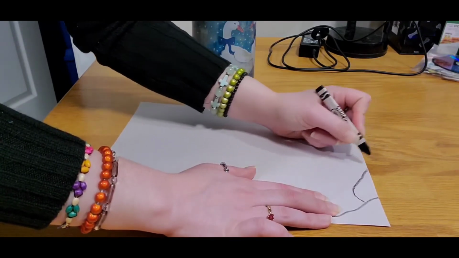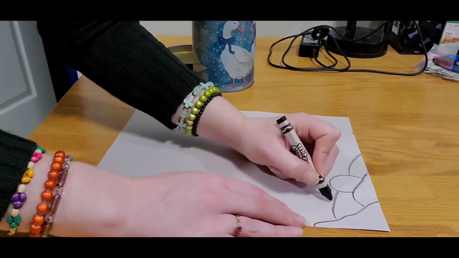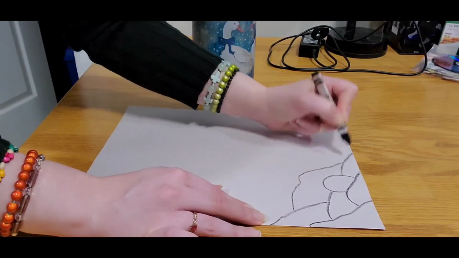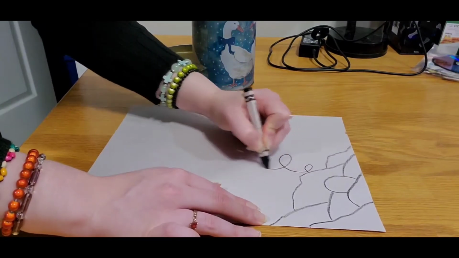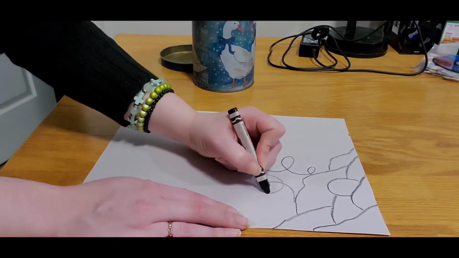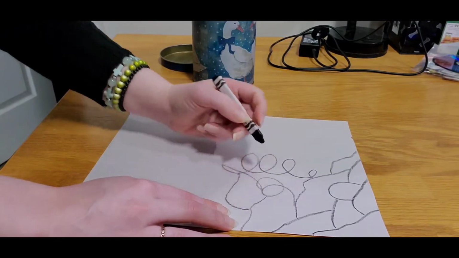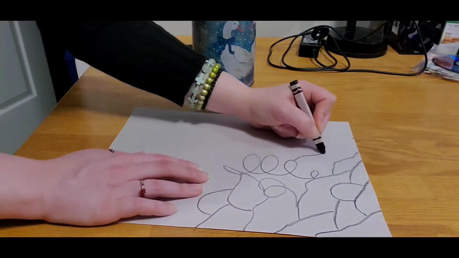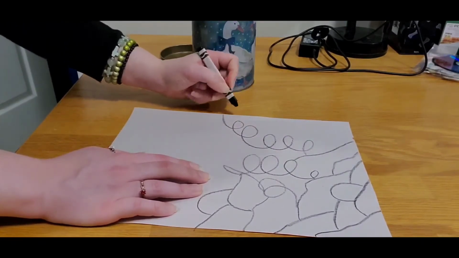Random lines and spots. And squiggly lines. Or you can use a combination of both. You want to make sure that you fill the whole entire page with squiggles and lines.